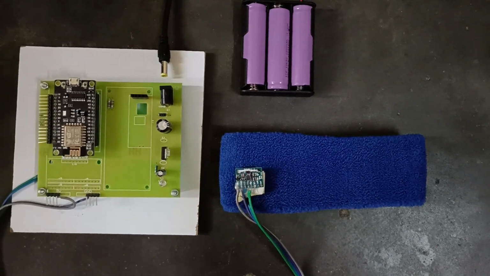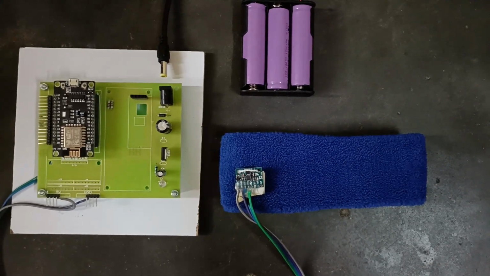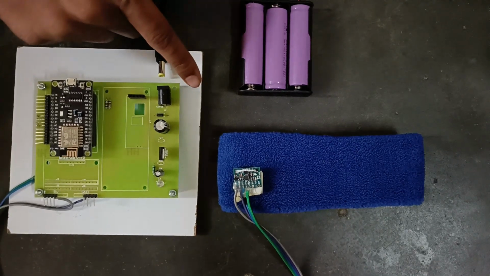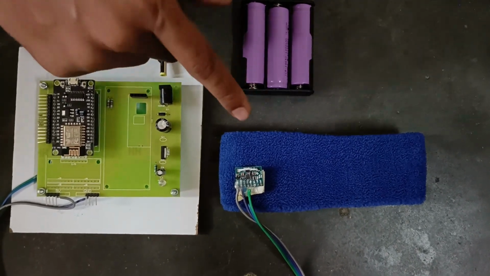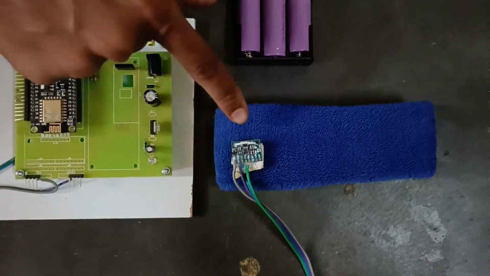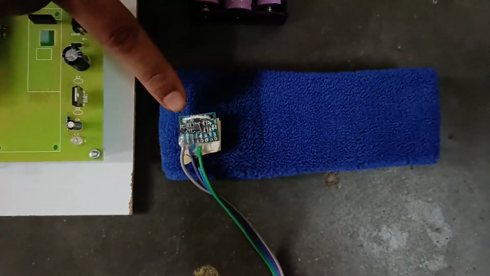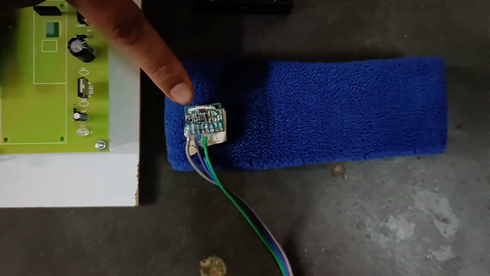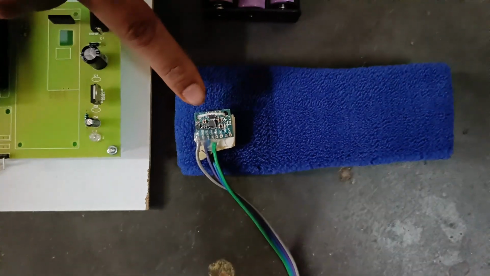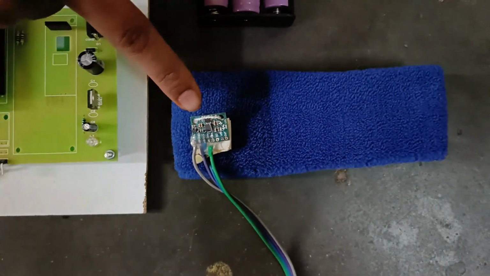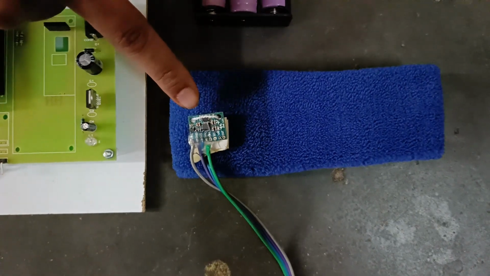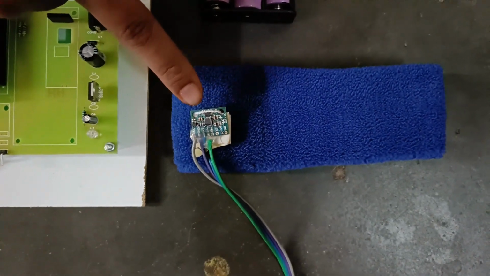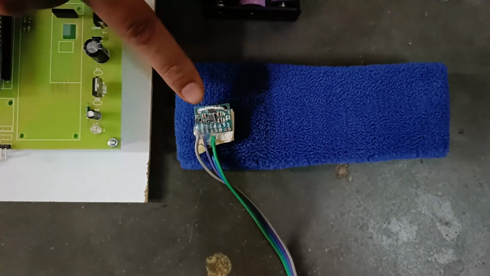Our project consists of two main components: the transmitting section and the receiving section. In the transmitting section, let's look at the first part, the accelerometer sensor. It is an MPU 6050 accelerometer which detects the angle in the three axes, that means X, Y, Z. Within a second, it can detect up to 100 values.